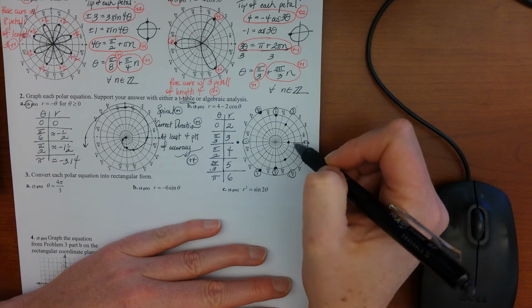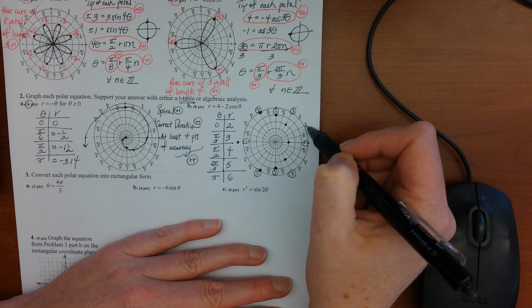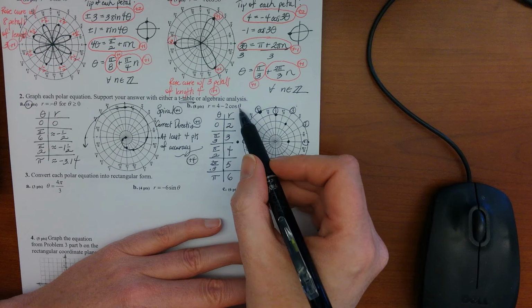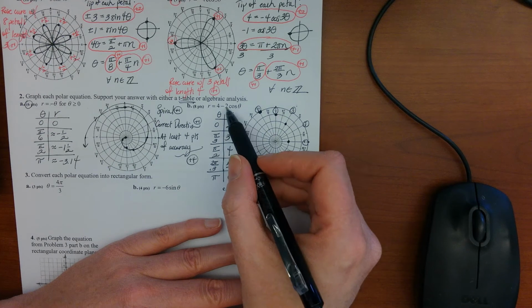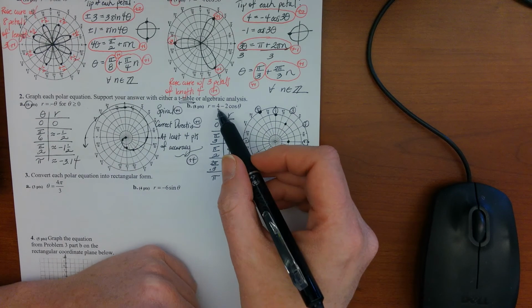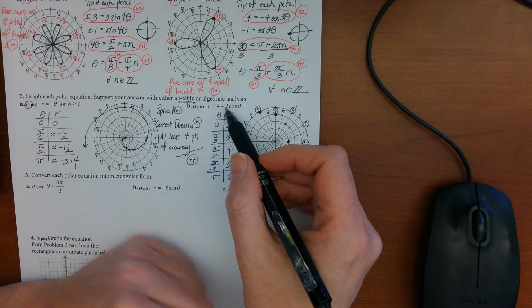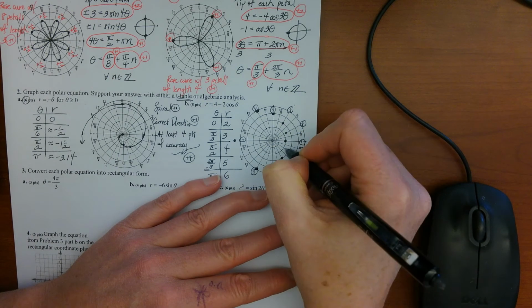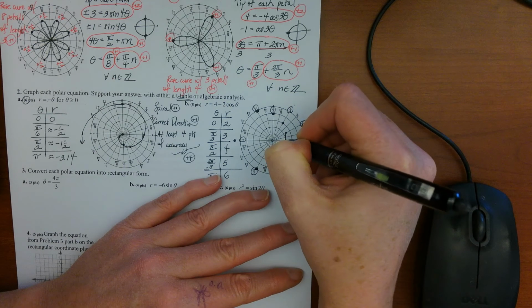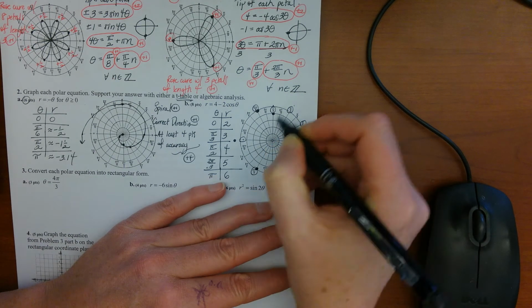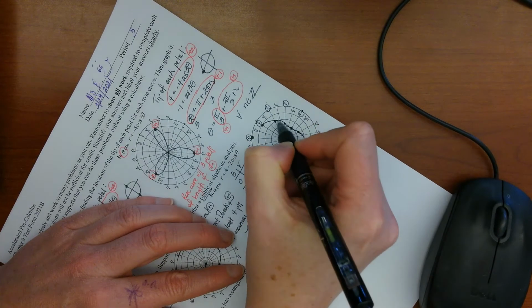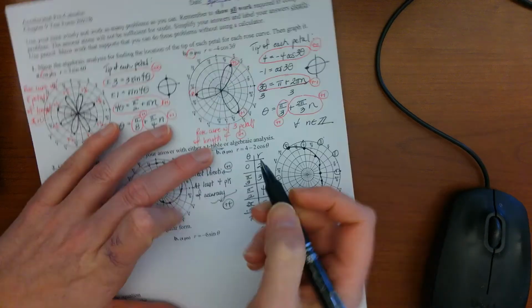And if you're not sure what to do in the meantime, you could always plug in pi over 6. It's just not as fun. Cosine of pi over 6 is root 3 over 2. Times 2, you get root 3, which is about 1.7. 4 minus 1.7 would be 2.3. And that would happen down here as well. All right, so it looks like you've got a dimpled limacon, or the bean-shaped one. Fill this in. It's kind of subtle there with that little dimple.